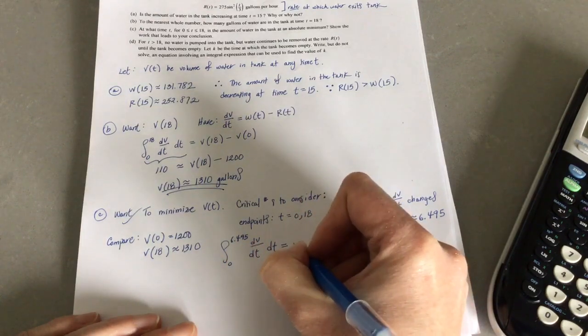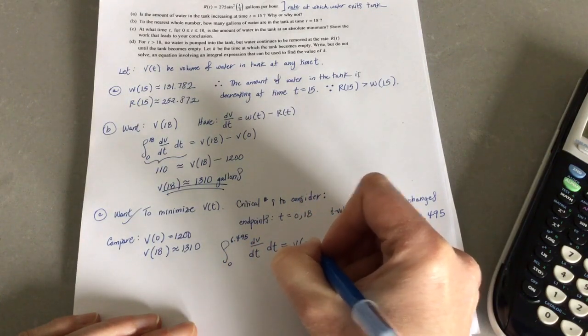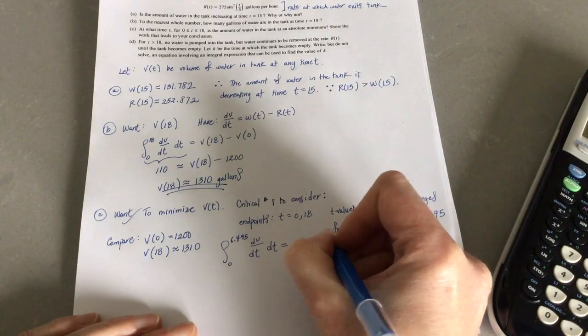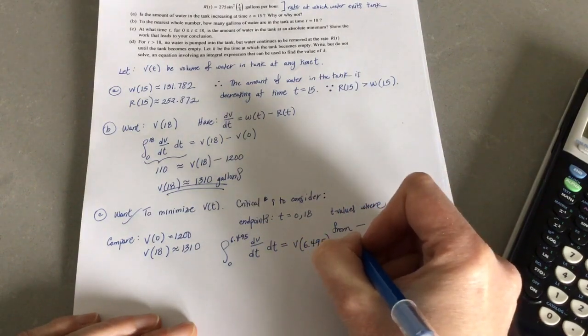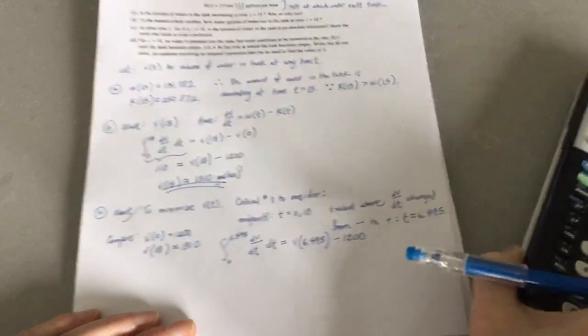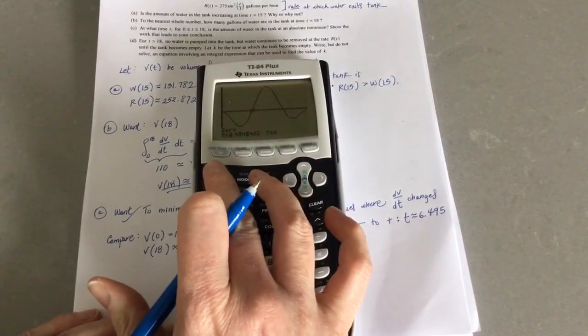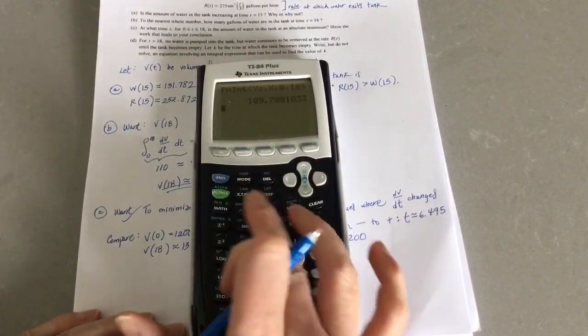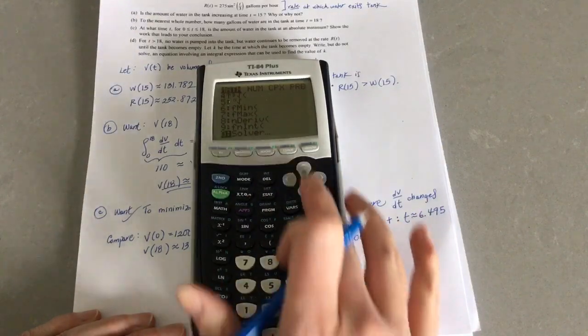So knowing that that would be the volume at that time, take away the volume at 0, which is 1200. So back to your calculator, going to the home screen and just doing an integral again.